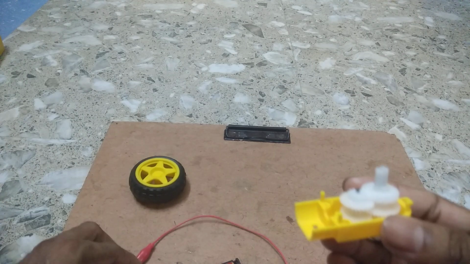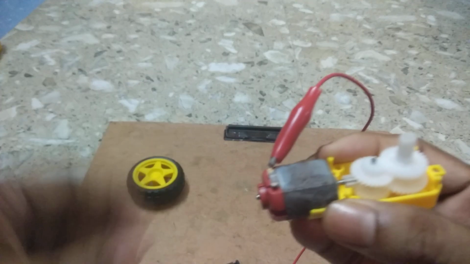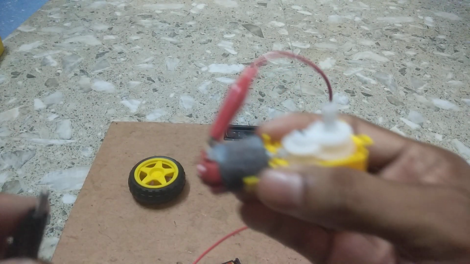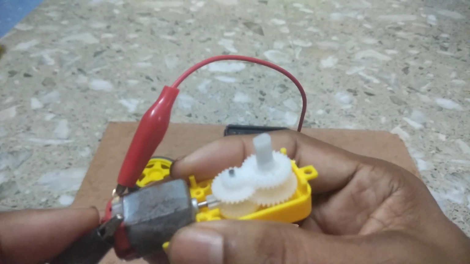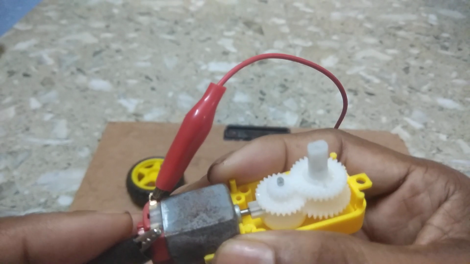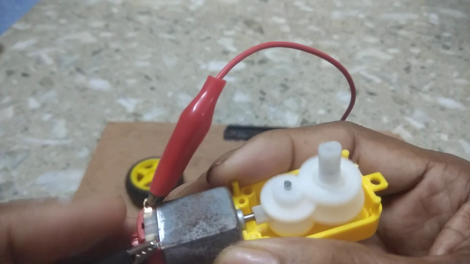This is our motor, and we'll check whether it is working or not. Let us check. Yes, it is working. This is known as geared motor.